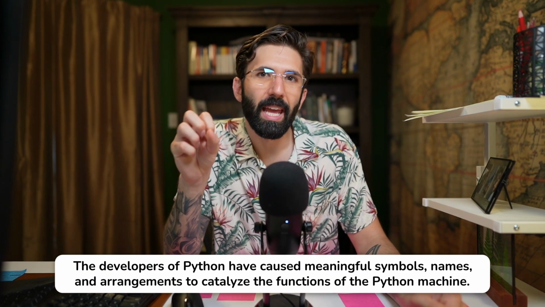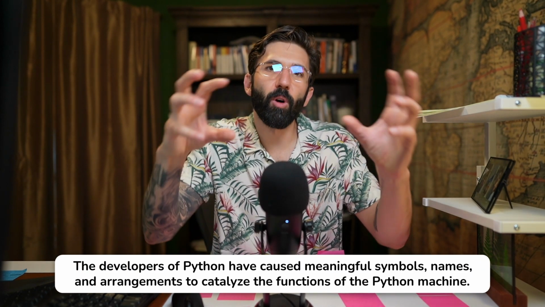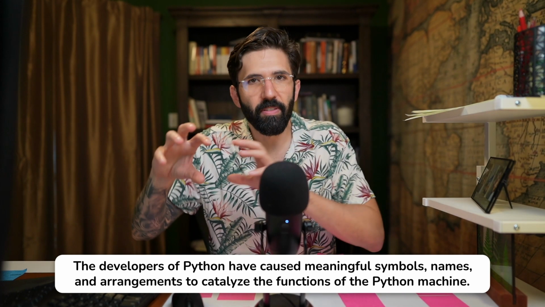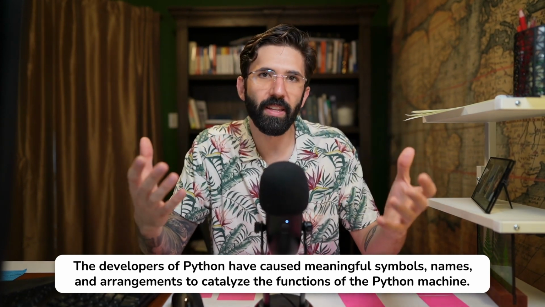The developers could have designed the Python interpreter so that the minus sign catalyzed the addition operation, but that wouldn't make any sense to users. The developers could have caused a random series of numbers and letters that's 12 characters long to catalyze the addition operation, but that wouldn't make any sense to users. What the developers have done is they've caused meaningful symbols and meaningful names and meaningful arrangements to catalyze the functions of this Python machine that they have created. And so then the interface that you interact with is language-like.